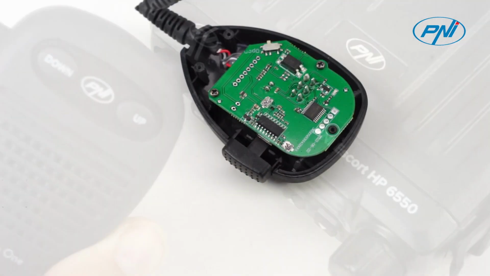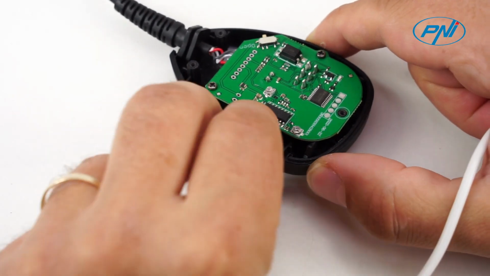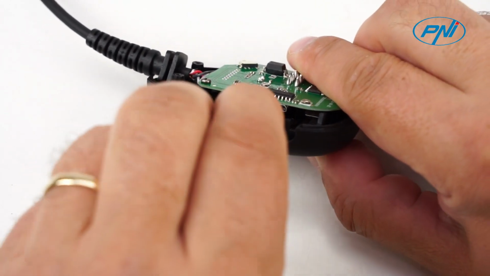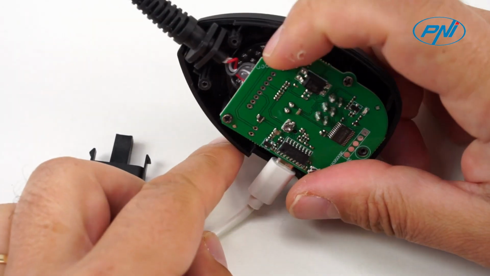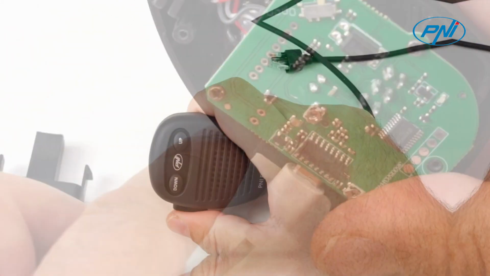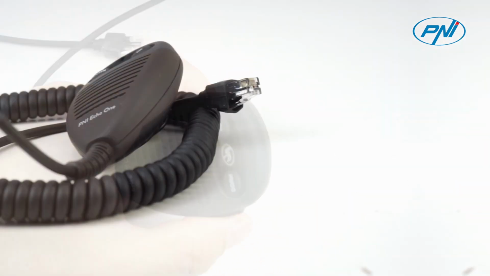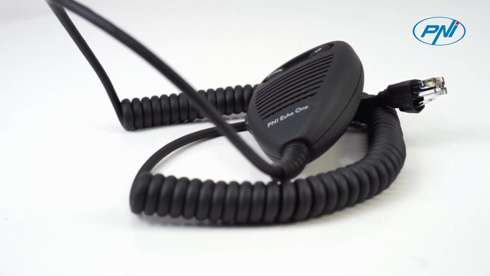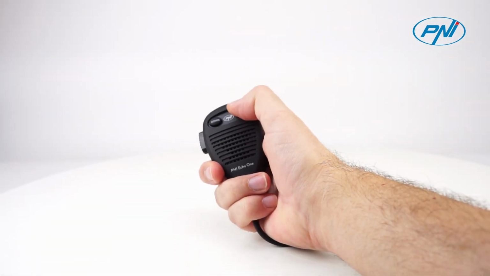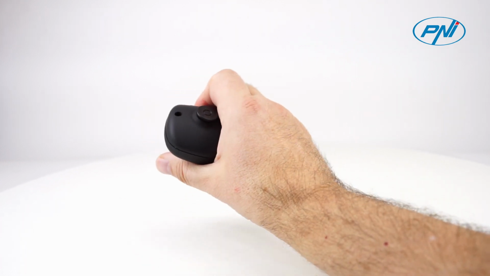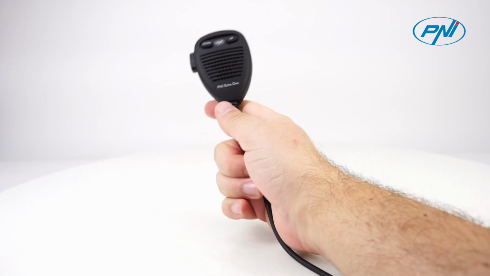Connect a USB cable to the micro USB socket on the microphone's internal board and to a computer, and copy the customized audio file, MP3 or WAV, maximum duration 1.5 seconds, according to the instructions in the manual. As a result, at the end of each broadcast, you will also transmit the customized audio signal that will be received by other CB users as an end of broadcast warning.